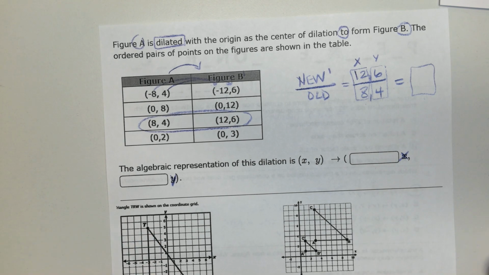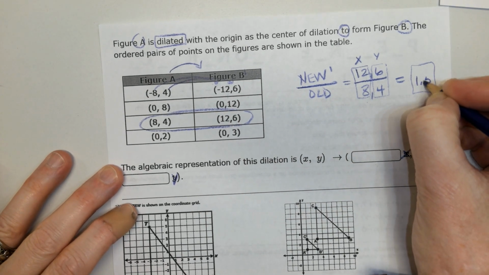Boys, I want you to do 12 divided by 8. Go. Zion, what is 12 divided by 8? 1.5. Vivian, what is 6 divided by 4? 1.5. 1.5 is my scale factor.